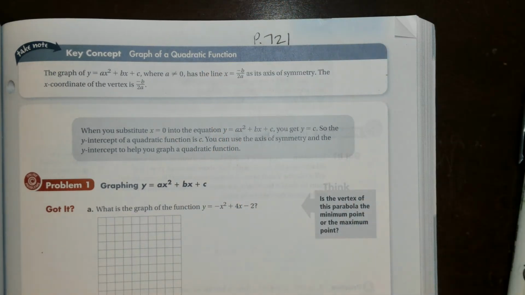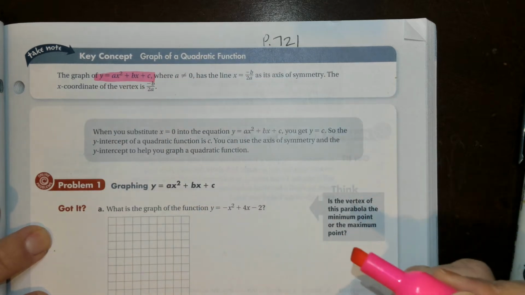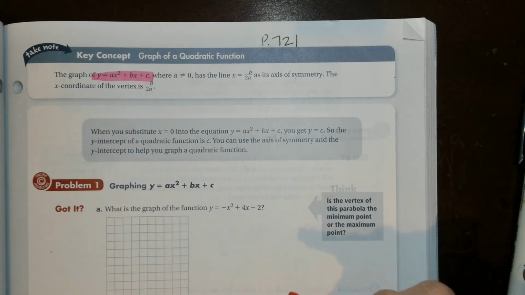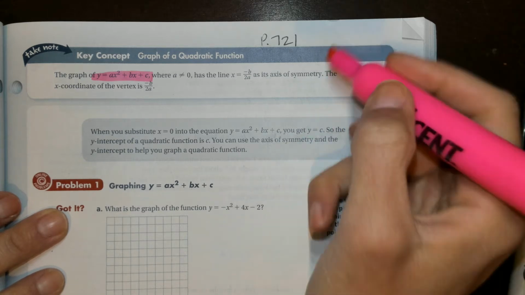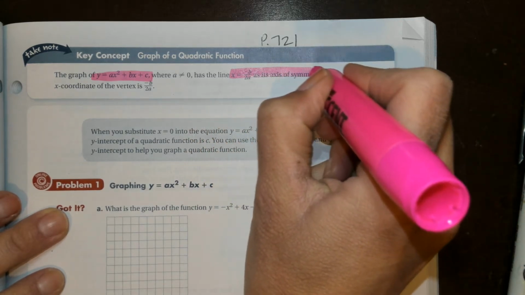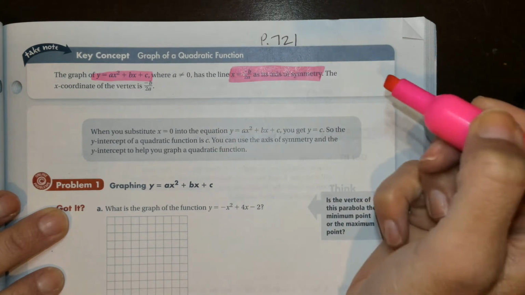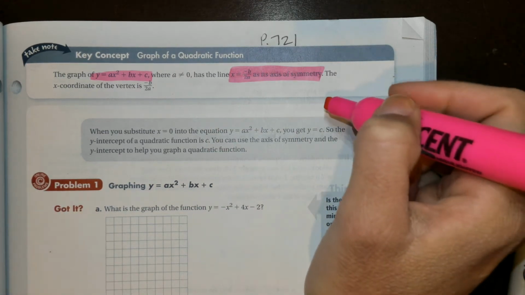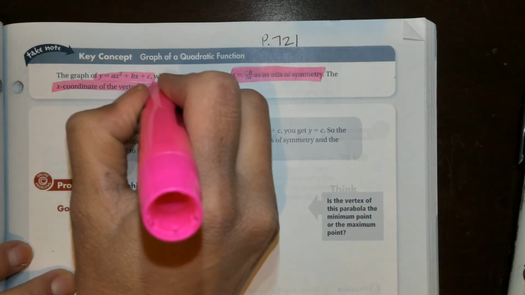And the key concept is telling you the x-coordinate of the vertex. So if you have an equation like this, the vertex is not at 0, 0 anymore. It tells you what the axis of symmetry is. And remember, that's the straight up and down vertical line that basically slices a parabola in half. It goes through the vertex. And then this is your x-coordinate of the vertex.